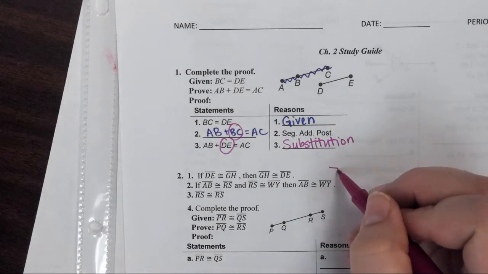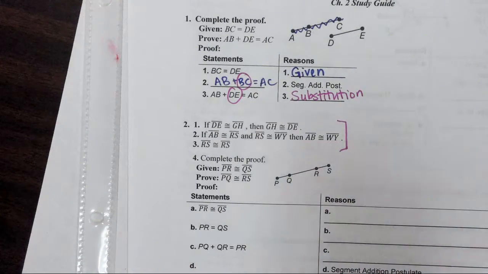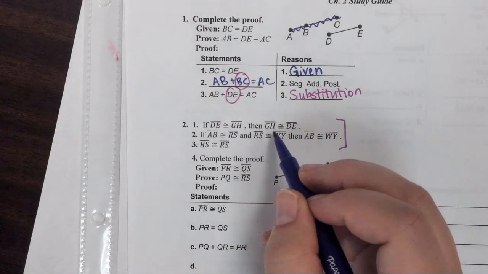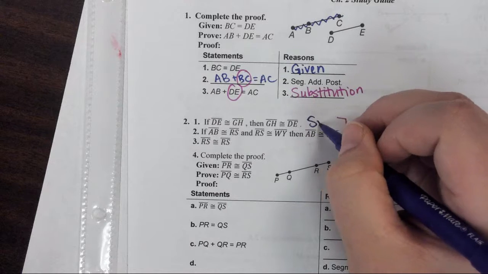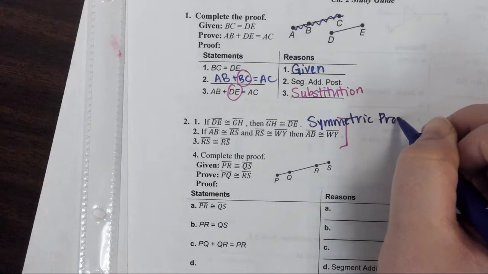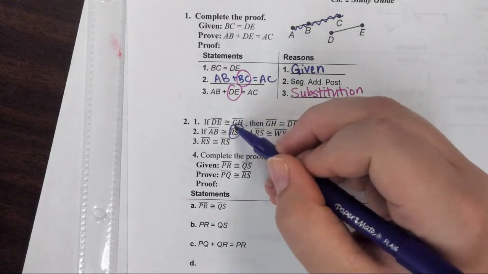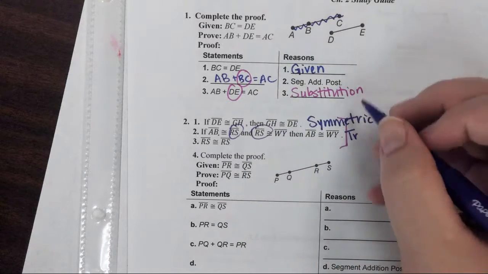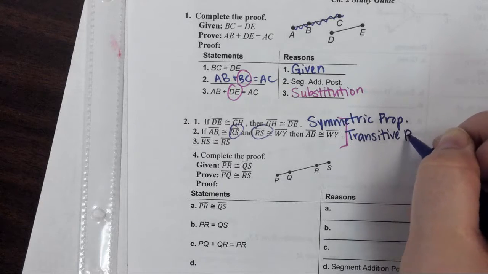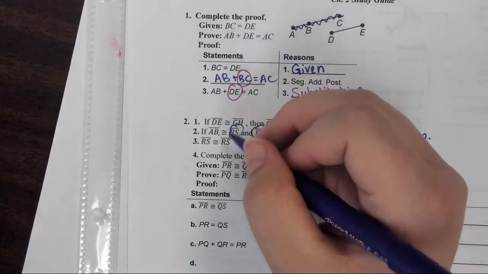This confusing bit right here was actually supposed to be pick out the different properties. It got copied weird. DE is congruent to GH, GH congruent to DE. That's symmetric. The symmetric property. Number 2 is the transitive. We end up skipping RS and going straight from AB to WY. So that's the transitive property. RS is congruent to RS. That is reflexive.